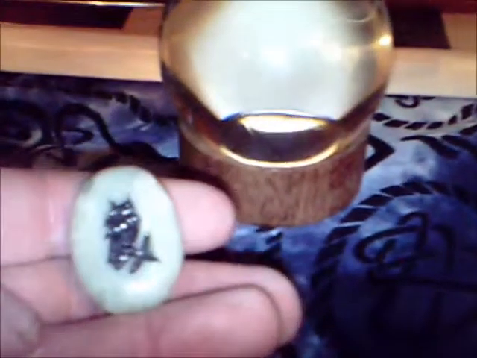also out of the same piece of copper. A triquetra, an awen, and a triskele. This is aventurine with an owl on it. I love birds of prey, and the owl represents wisdom, so I always try to keep that nearby.